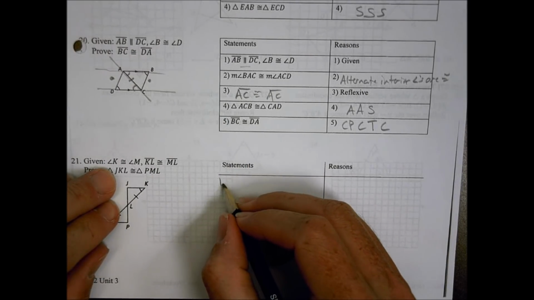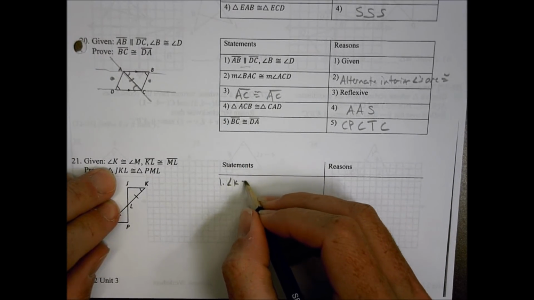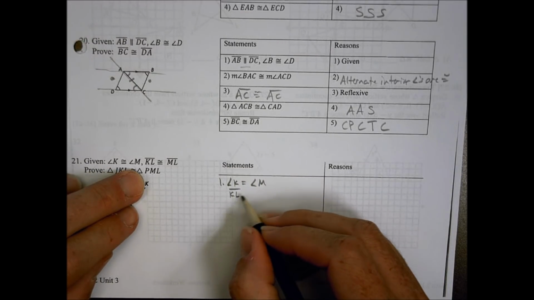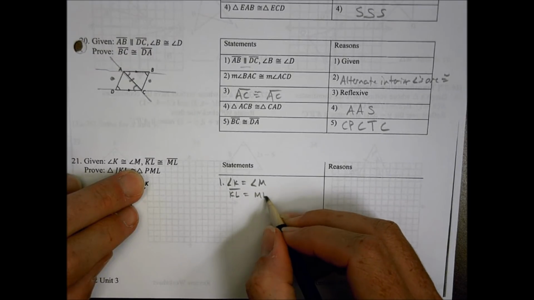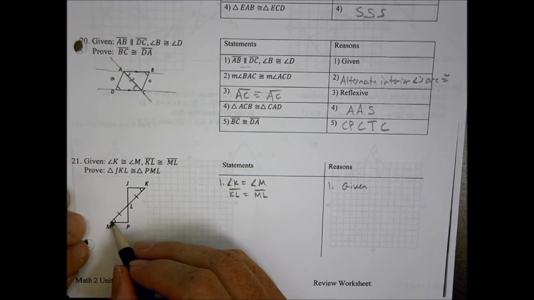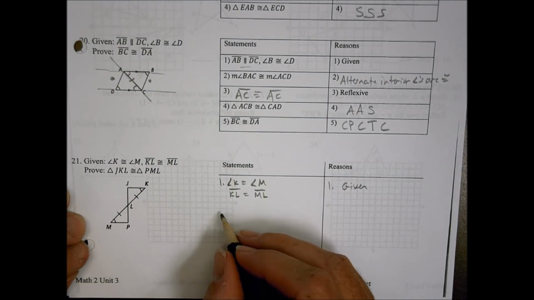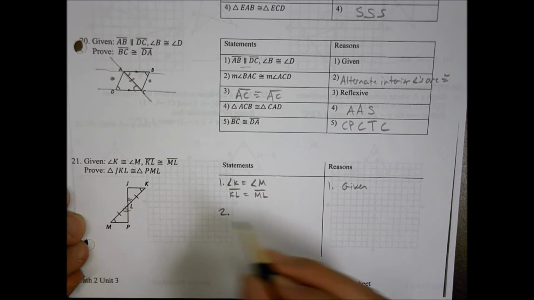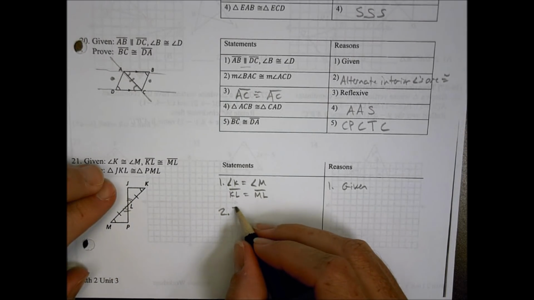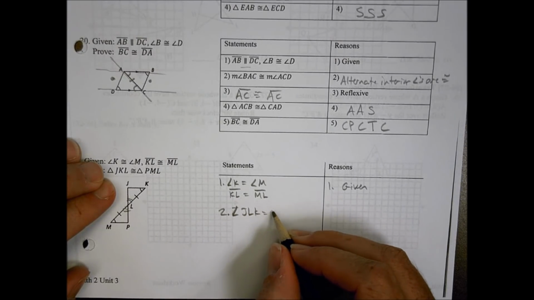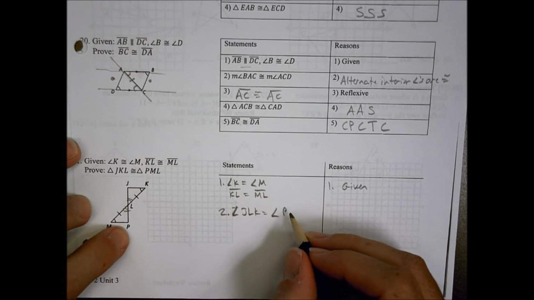Okay, finally let's look at number 21. We have what's given. We can say that step 1, angle K is congruent to angle M, as KL is congruent to ML. This is what's given first of all. So we know that that matches that and that matches that. Okay, sounds good. I also can say that this angle matches that angle. So we can call that measurement of angle JLK is congruent to measurement of PLM.